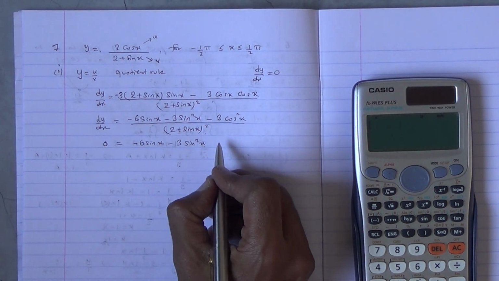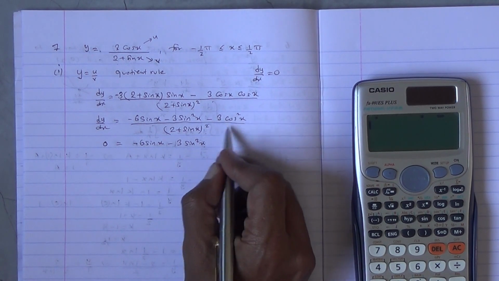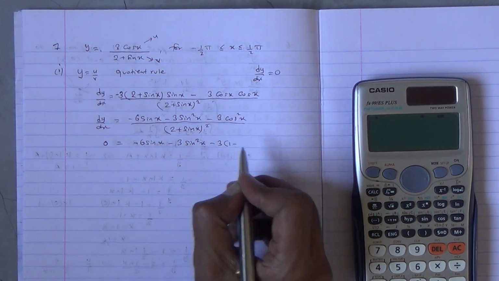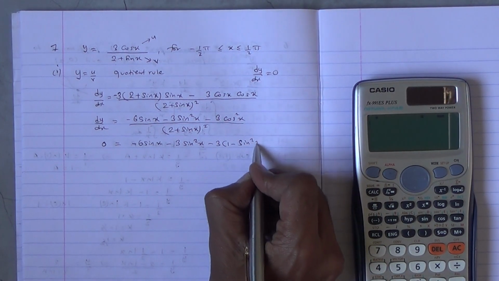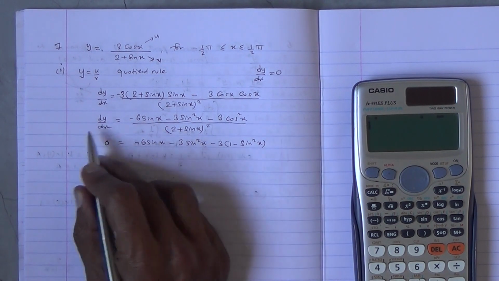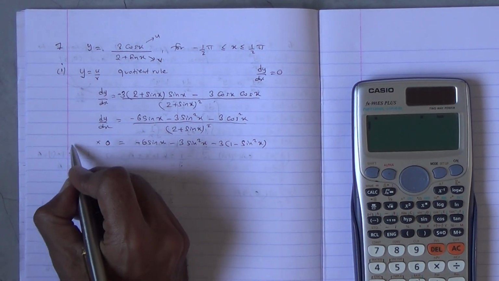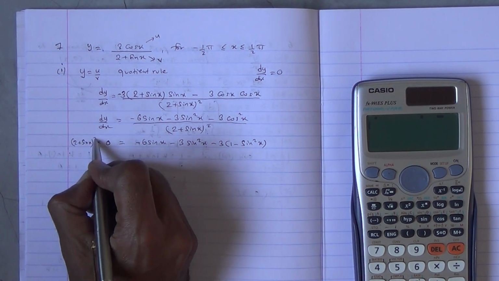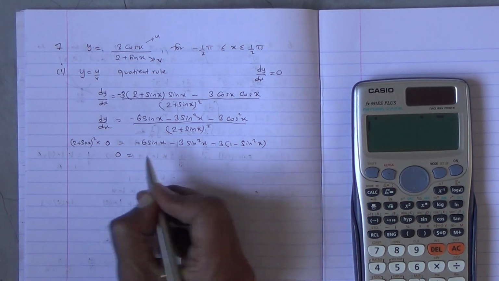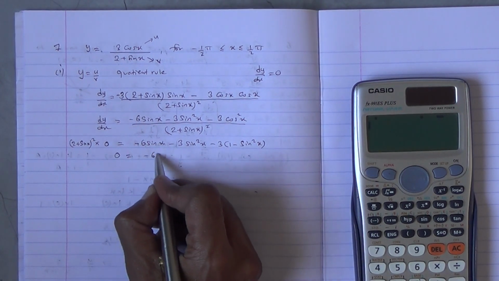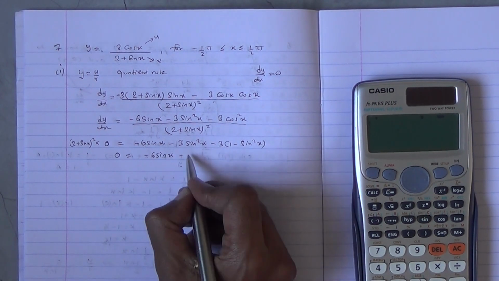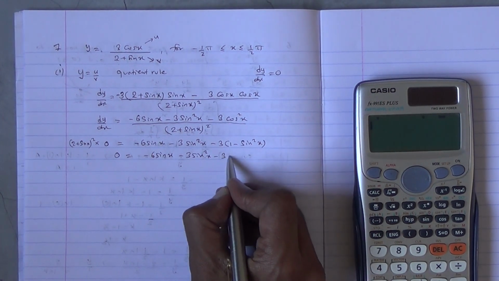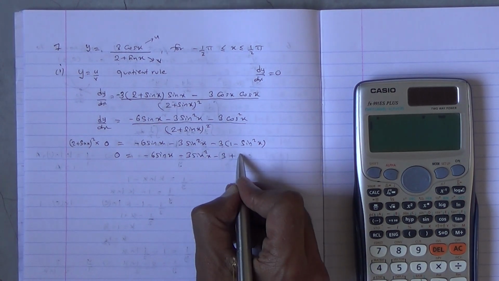I can see sine is dominant here, so maybe I can take minus 3 into 1 minus sine square x, and this can go on the other side, so we multiply by 2 plus sine x whole squared. So 0 is equal to minus 6 sine x minus 3 sine square x minus 3 plus 3 sine square x.